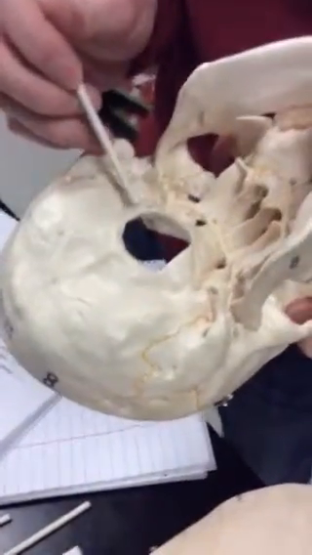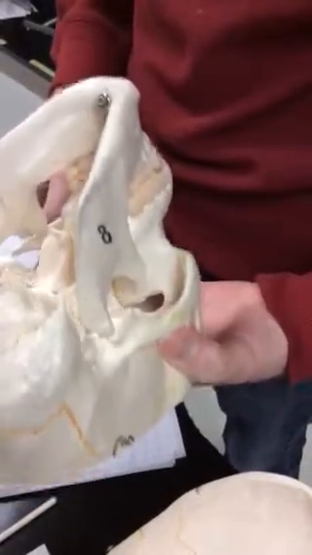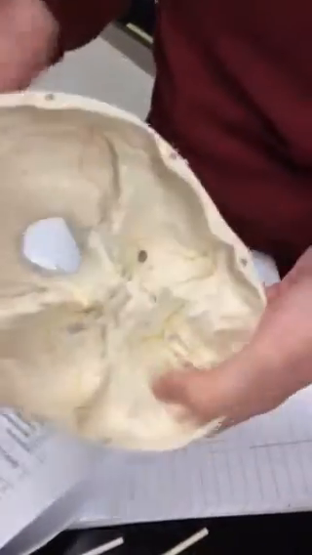Nope, optic foramen. That is optic foramen. Nope, that's the foramen magnum. That's 19. Oh, yeah, that's the foramen magnum. Your optic foramen are those right there. Optic foramen.